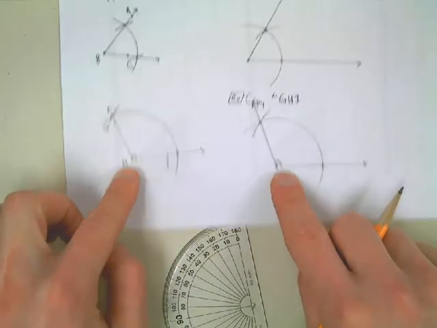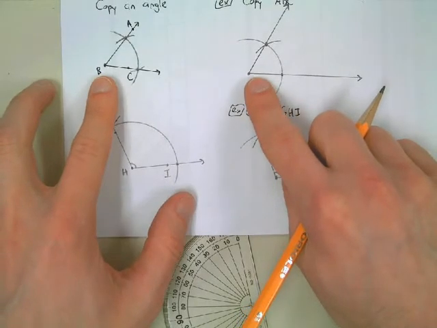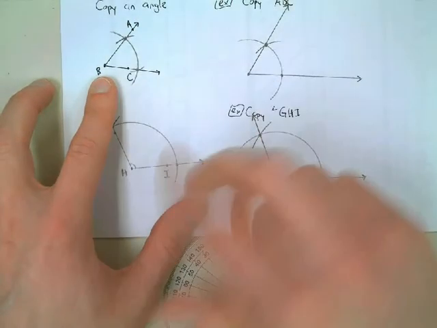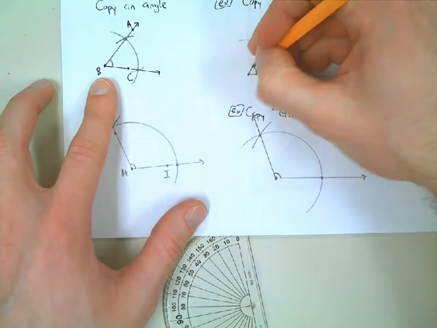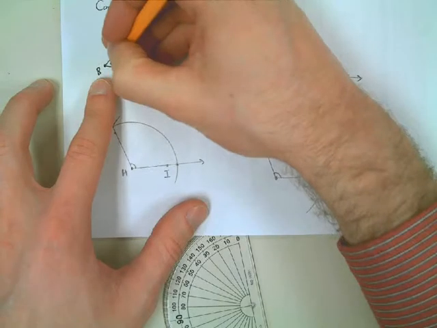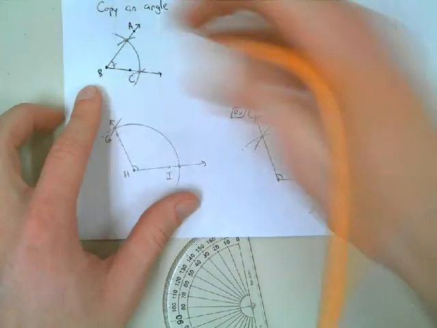Another way to show that two angles are congruent is you put the arc in, and then you put a little tick mark in there to show that they pair up. So it's a little arc with a tick mark, a little arc with a tick mark, to show that these two angles pair up. That's another way to show that they're congruent.